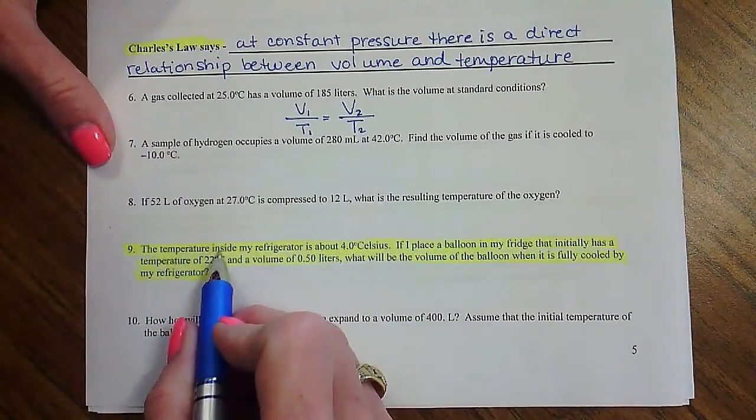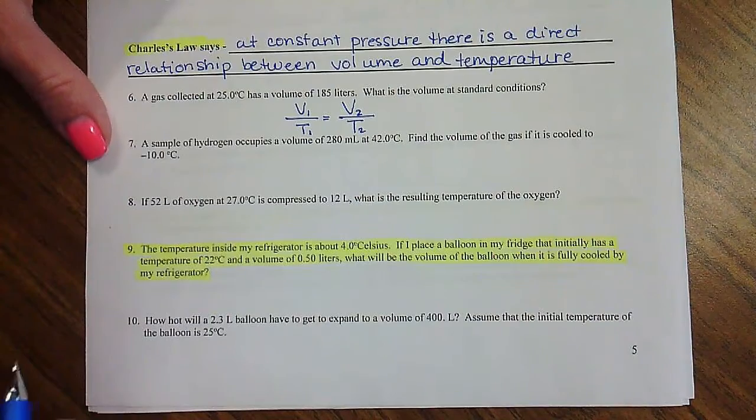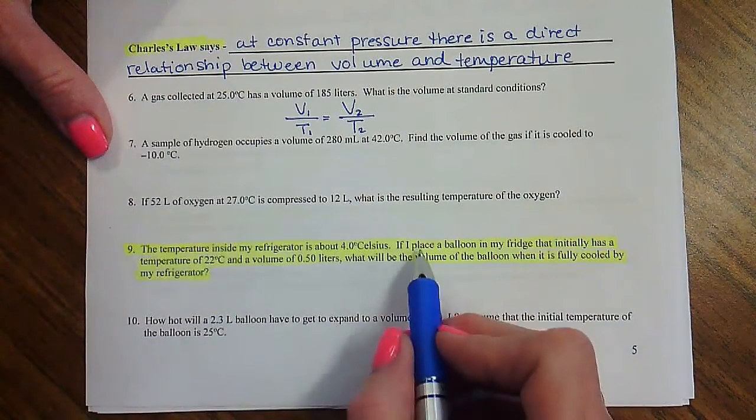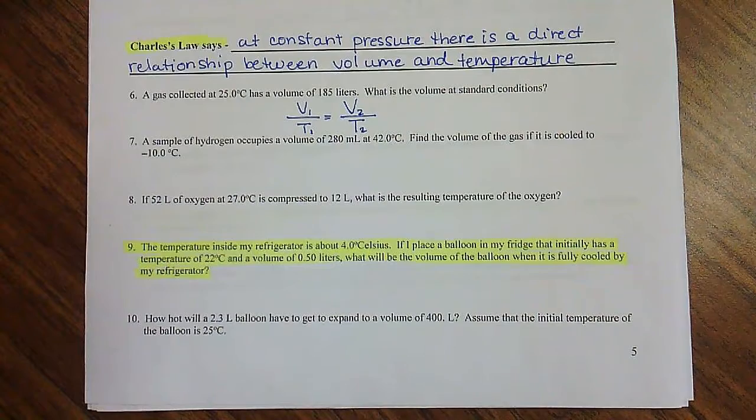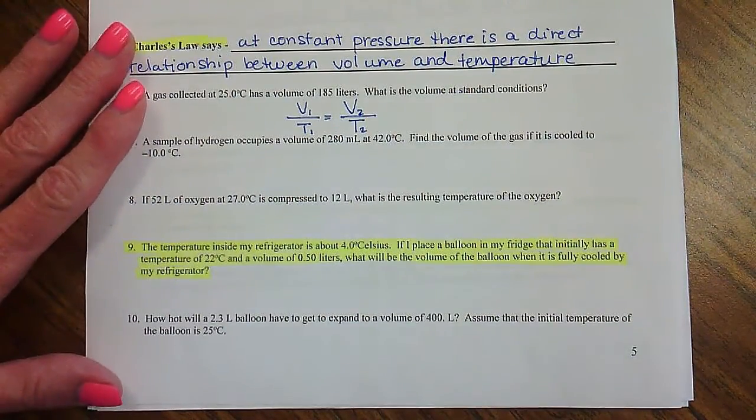All right, the temperature inside my refrigerator is about 4 degrees Celsius. If I place a balloon in my fridge that initially has a temperature of 22 degrees C and a volume of 0.50 liters, what will be the volume of the balloon when it's fully cooled by my refrigerator? Wow, that was a mouthful.